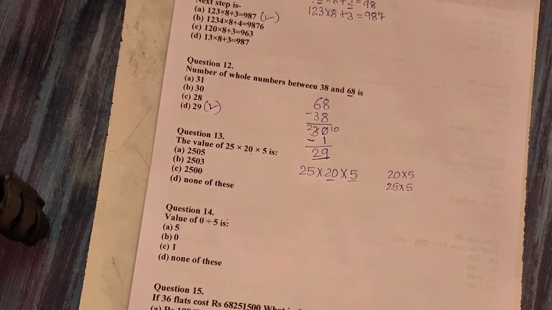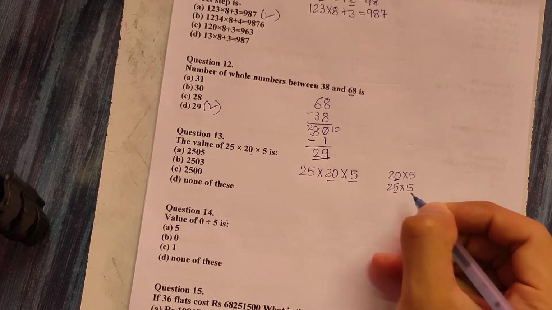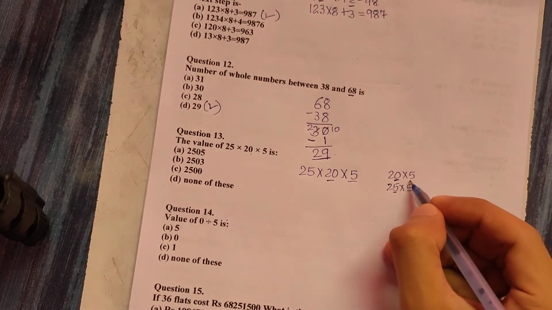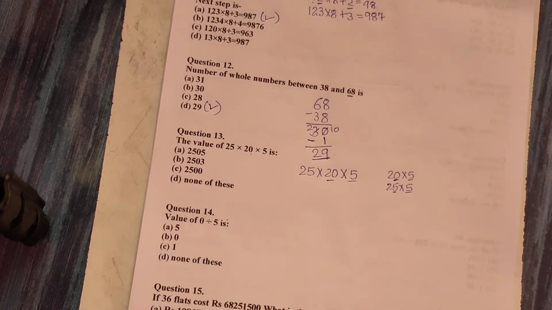Then identify the ones digit of the first number, multiply it with the number 5, the third number, and try to identify in which case you are getting the unit place as 0.